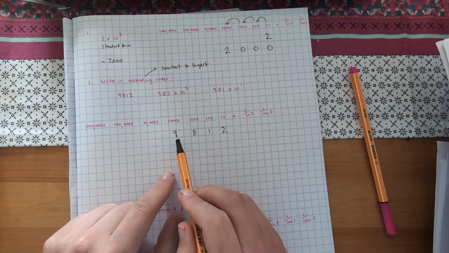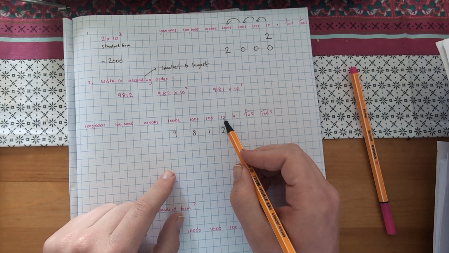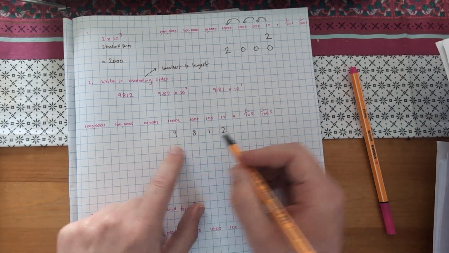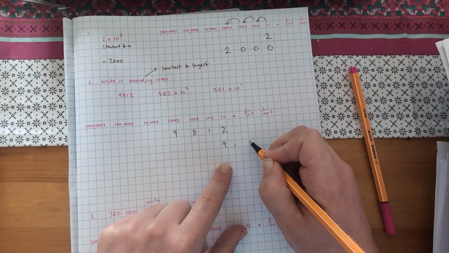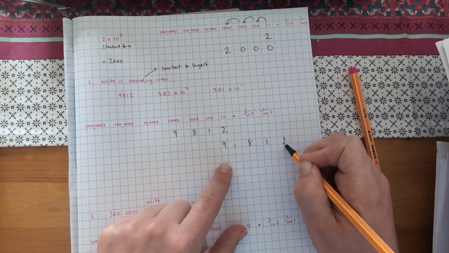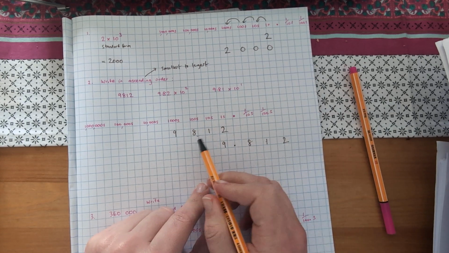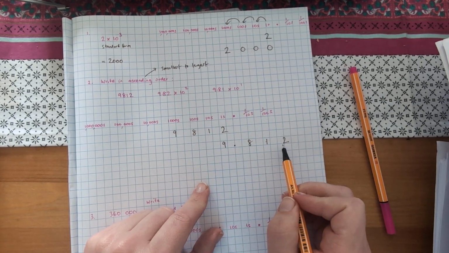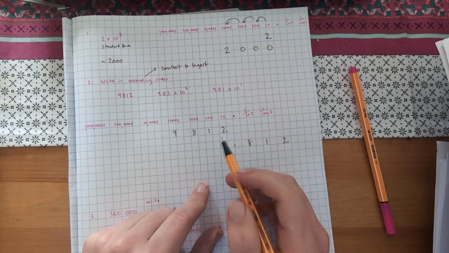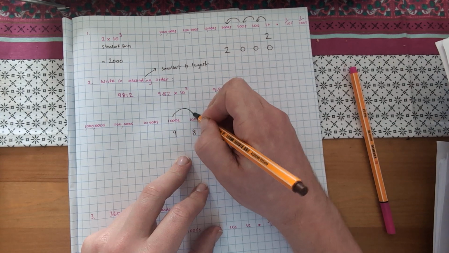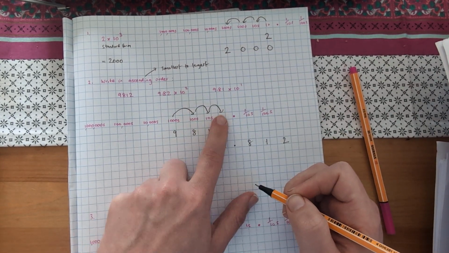How to do that is, I want to move the 9 backwards so that it's now in the 1's column. So my number between 1 and 10 is going to be 9.812. That's a number between 1 and 10. Now I have to ask myself, how many places do I have to move this backwards to get to the 1's column? I have to move the 9, 1, 2, 3 steps backwards to get to the 1's column.